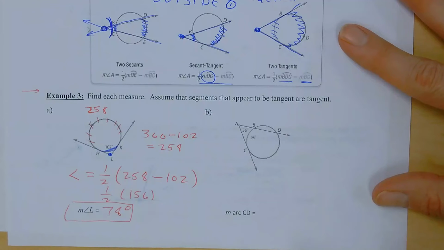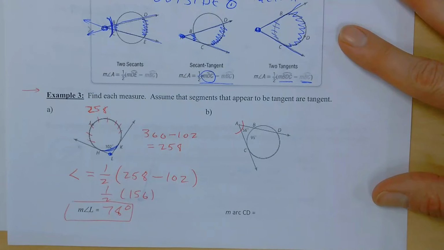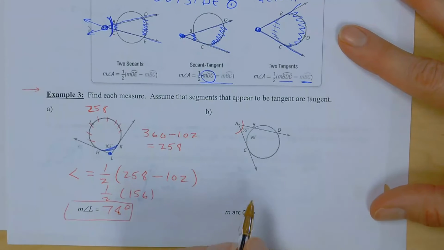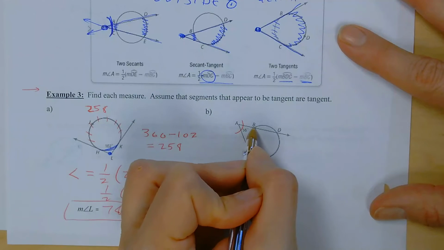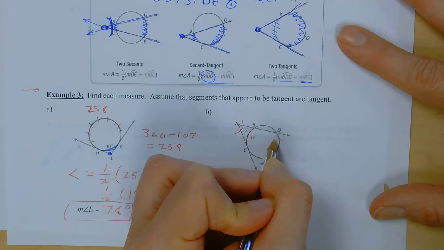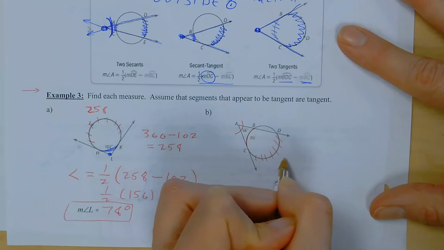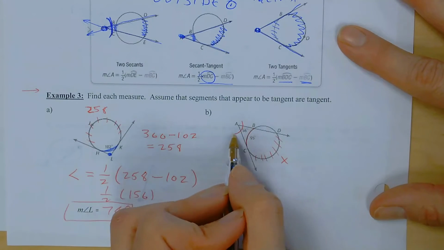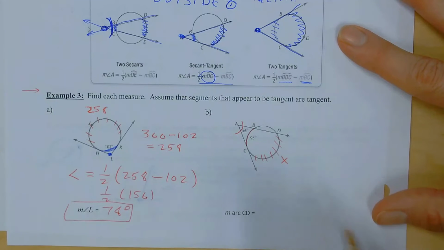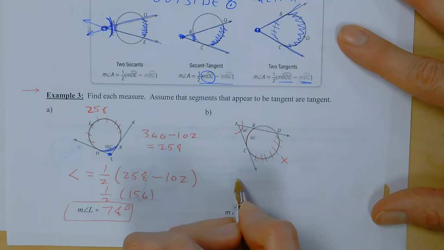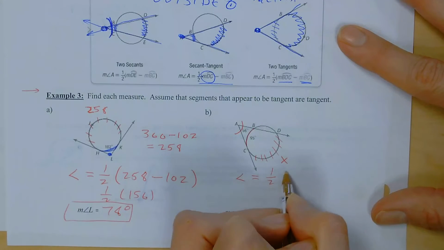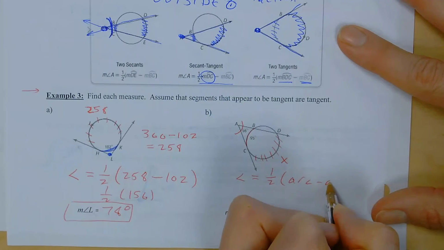So one thing that can happen is sometimes they will have you go backwards, and we've been going backwards this chapter, so you're going to use your algebra to go backwards. So what I'll do is I've got a 95 here. I don't know what this arc is, but I'll put an X on it. Notice that my angle is outside the circle. So what I'm going to do is I'm going to set up my formula, angle equals 1/2, and I'm going to go arc minus arc.